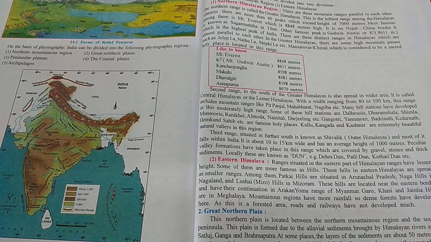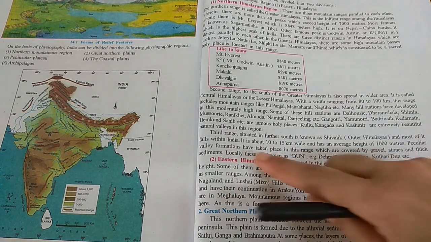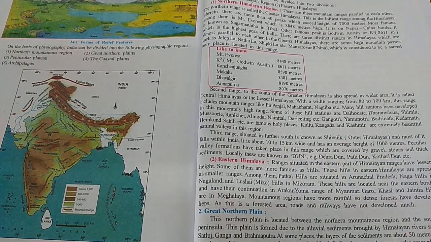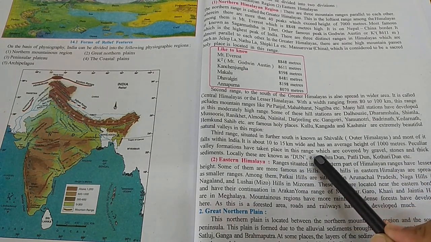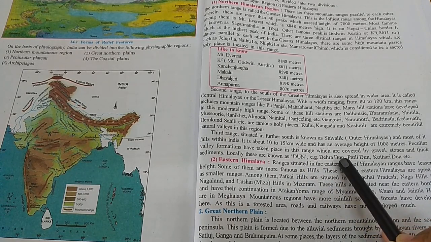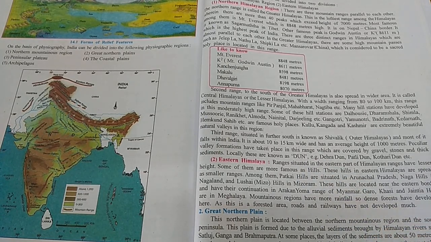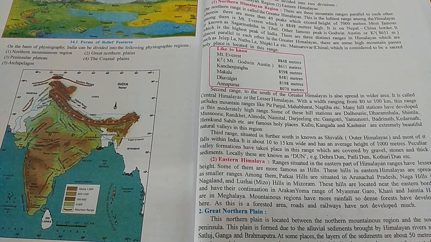Peculiar valley formations have taken place in this range, which is covered by gravel, stones and thick sediments. Locally, these are known as dun. Examples: Dehradun, Patli Dun and Kothari Dun. Students, underline these three.